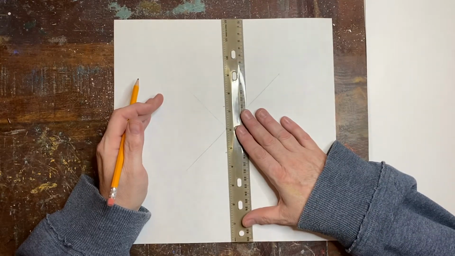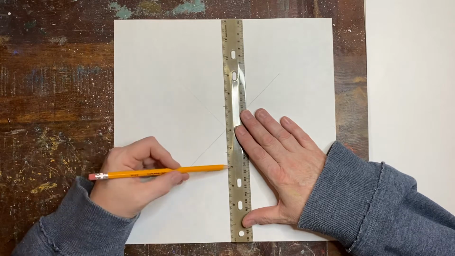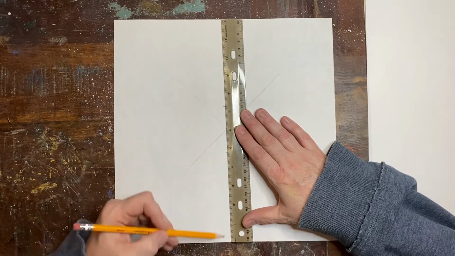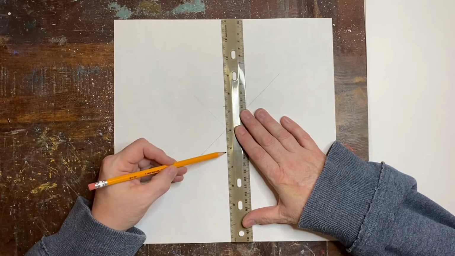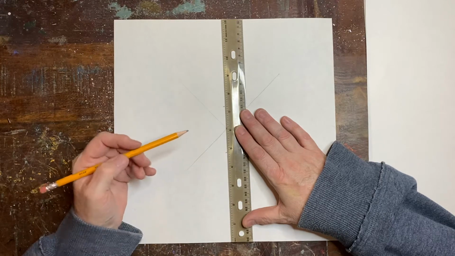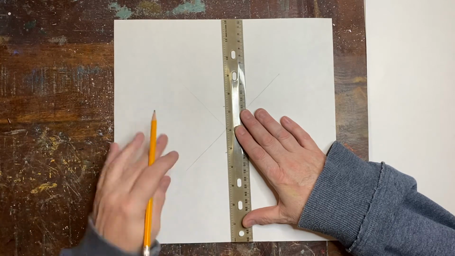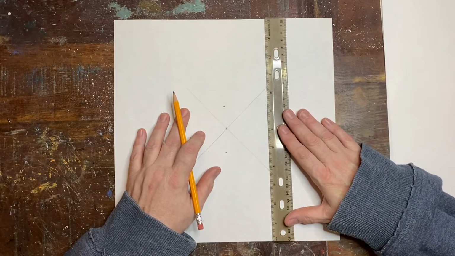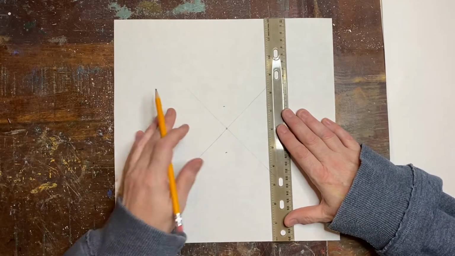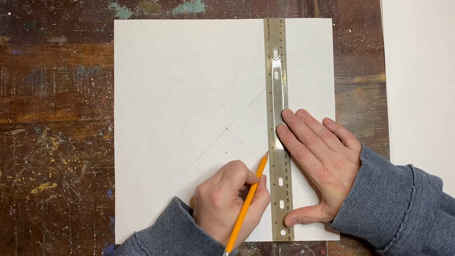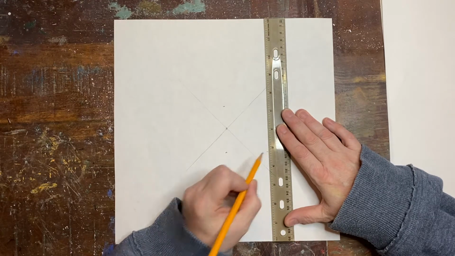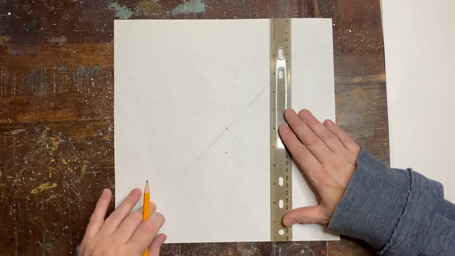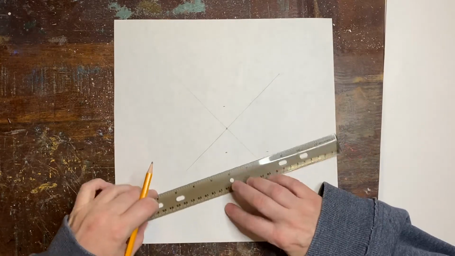Now I'm going to measure and see that this mark is 4 3/4 inch in from the edge of my paper. Now to make an exact horizontal line, all I have to do is find another point to make a mark at the 4 3/4 inch.